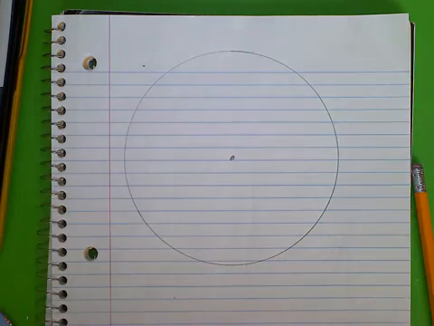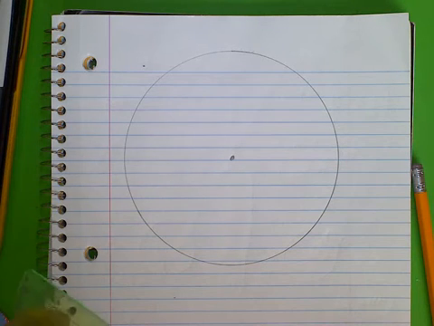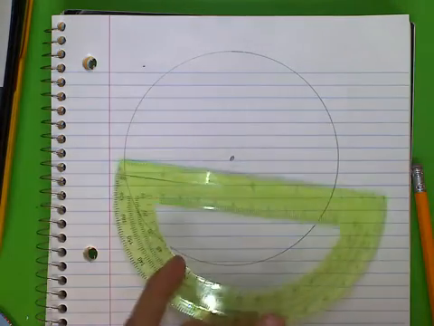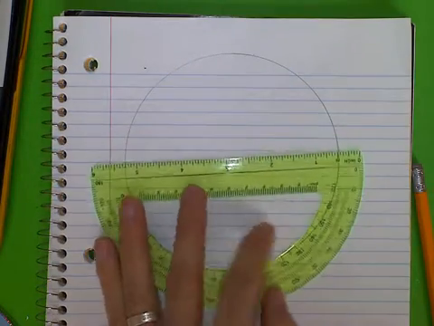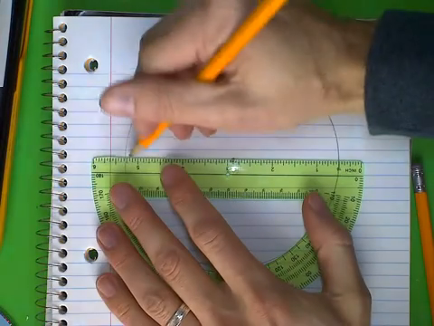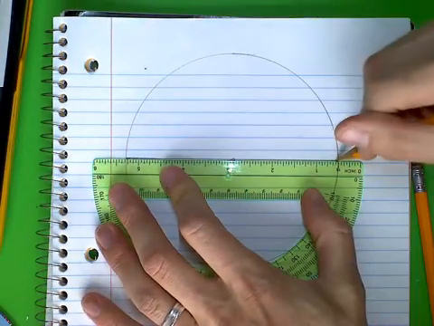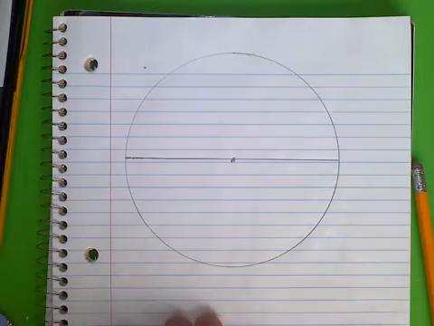Yeah, 12 of them. So really what we're doing here is we're drawing, what's another circle that's cut into 12 pieces? Hint, there's one on the wall. A clock. So basically what we're doing here is we're drawing a clock. So I'm going to start by drawing a horizontal line here.